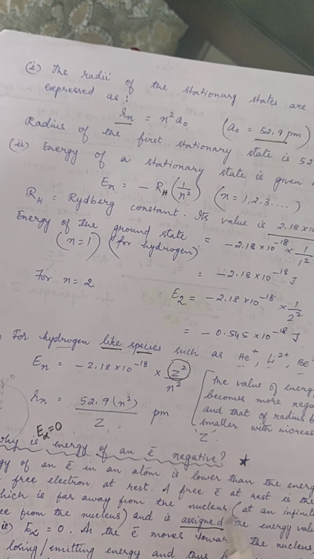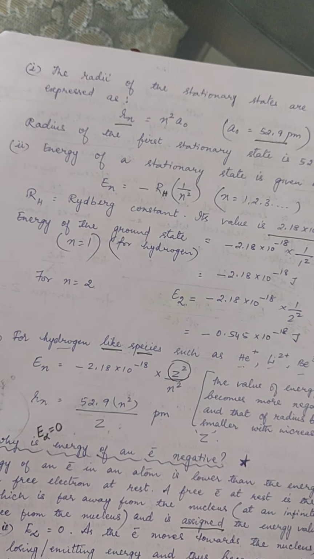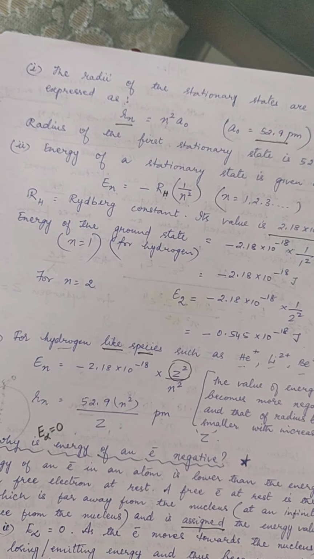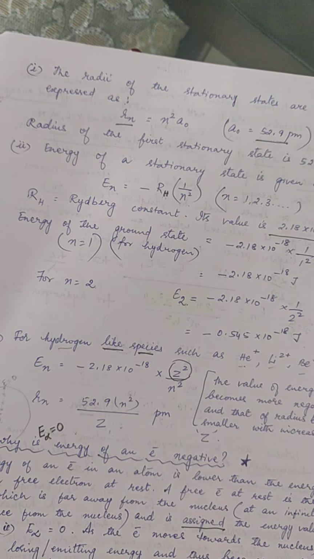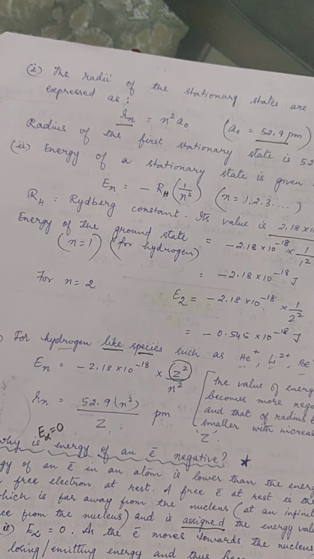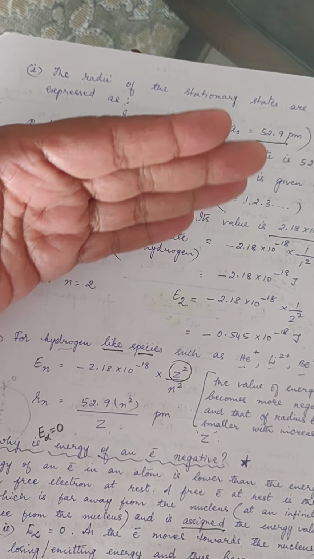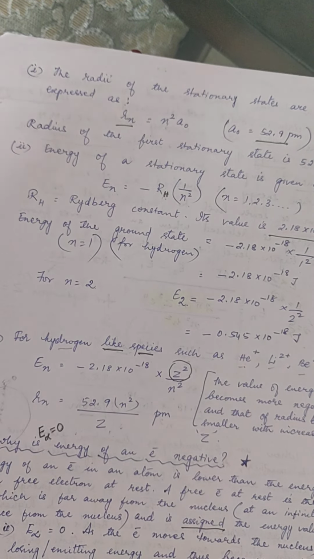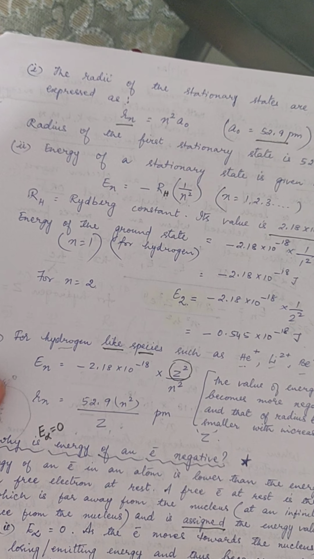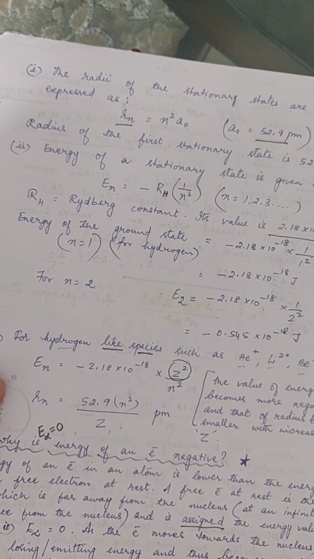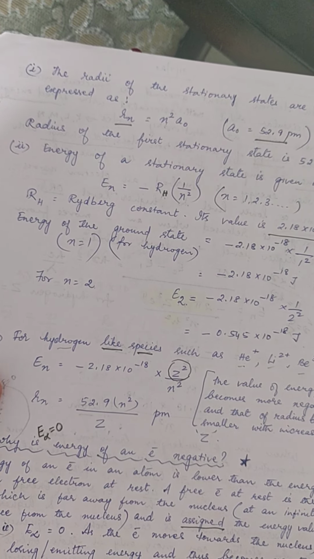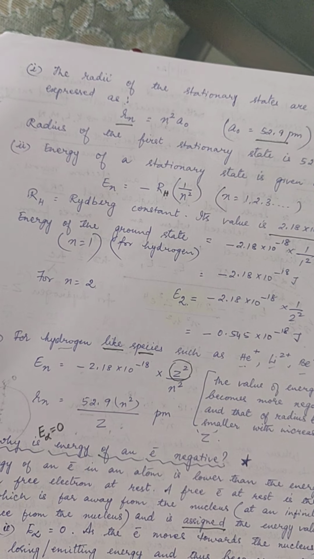So as the electron moves towards the nucleus, it is emitting energy and thus becomes negative. So the most negative energy value is associated with n is equal to 1. More and more energy is released when the electron is falling from infinity to n is equal to 1. And that is the most stable state for the electron of hydrogen.